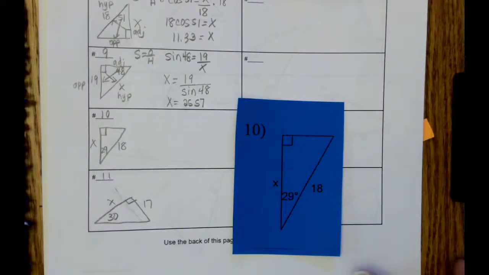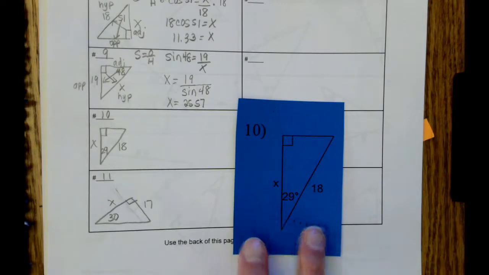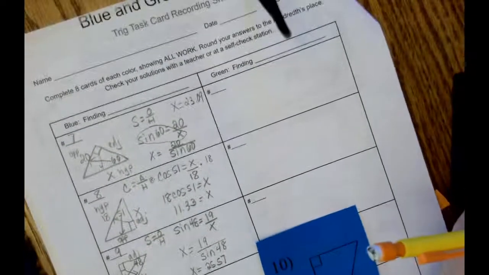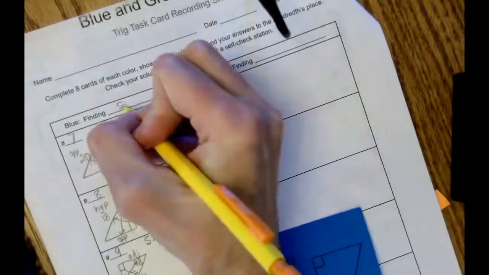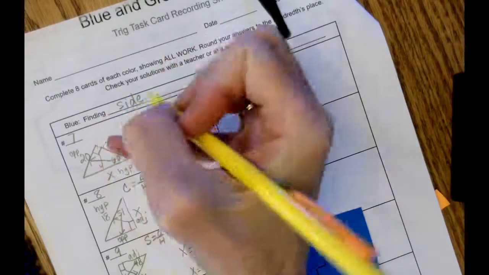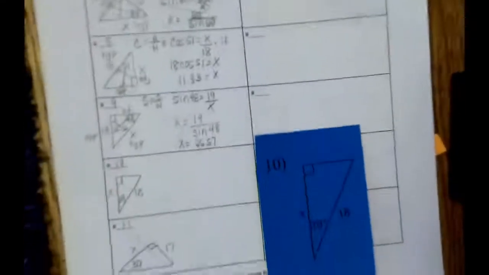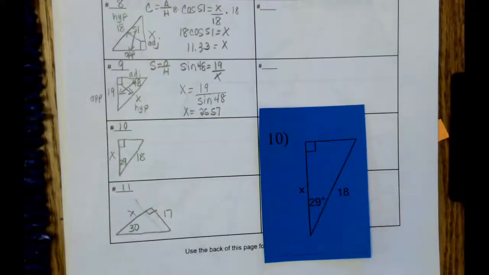We are still working on the blue cards here. We're finding missing sides, which I should go back up here to the top for a moment and fill in. We're finding sides of a right triangle when we're working with these. And again, what I recommend is that you copy down the triangle and then label it. Don't label it on the blue cards.